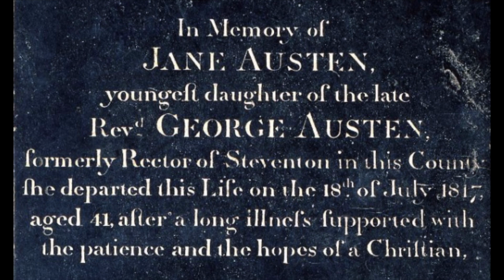Her early loss as a daughter and sister must have been great, but her literary loss is perhaps even greater. Northanger Abbey and Persuasion were published posthumously in 1818, but we will never know how many more wonderful novels she might have gifted to the world had she lived into old age.